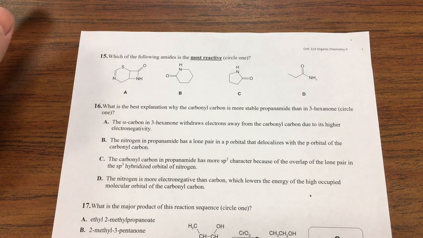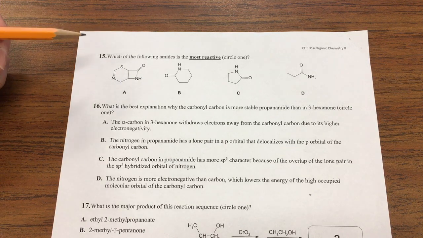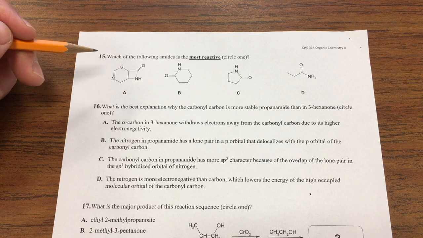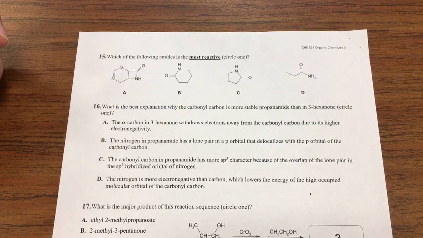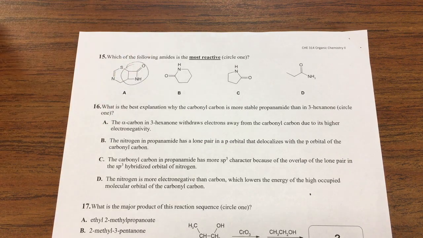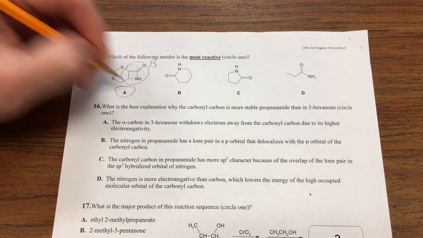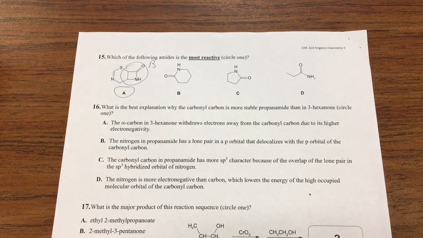Moving right along to problems 15 through 19 here. Again, we have another problem asking us for the most reactive, and in this case all of the compounds shown here are amides. One of them, however, this one right here, is a beta-lactam ring, and the beta-lactam ring is one of the most unstable of the amides because it's in a four-membered ring. So that's the one on that.